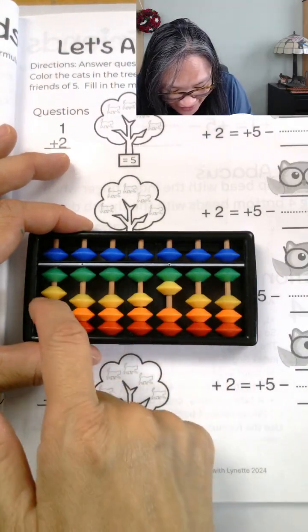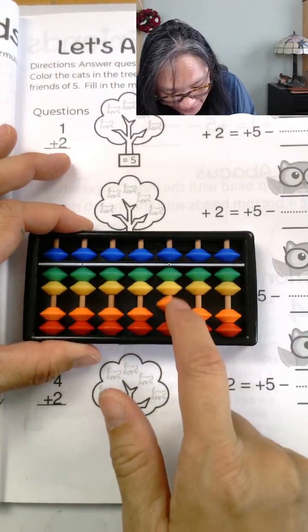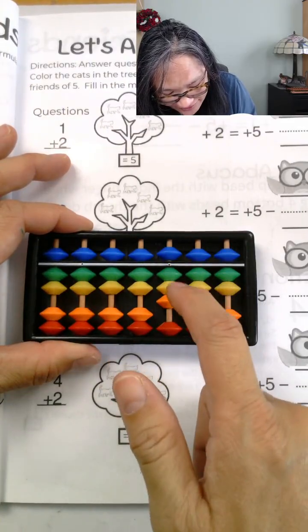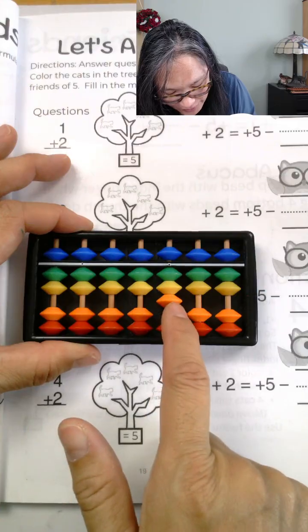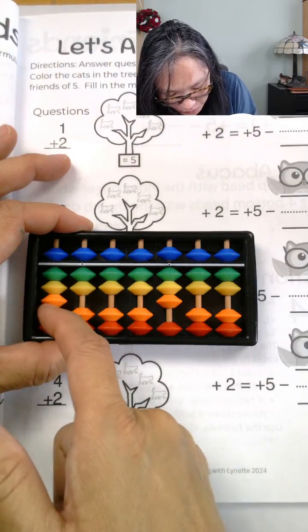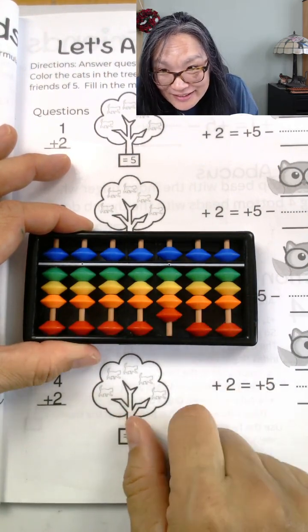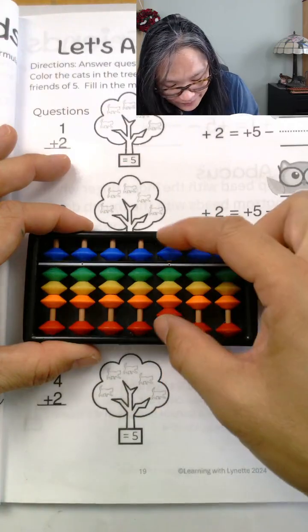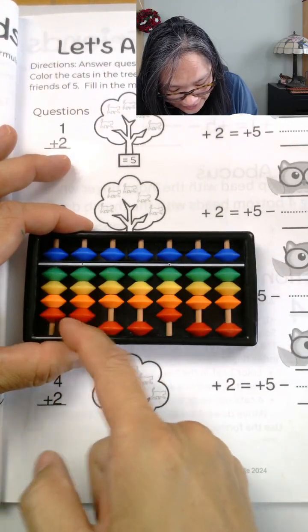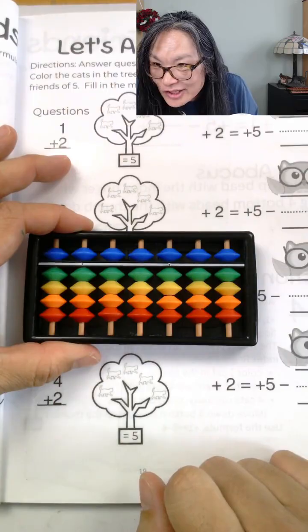So this is 7. So we have 7. And then we have 8, right? 5, 6, 7, 8. These are all 7s. So we add the 1 bead, now we have 8. So when I do this, it's now all 8. And then we have 9, right? When we have 9, we all add the 9. And that's it. There's another one I use.